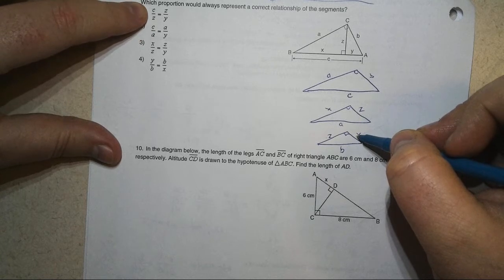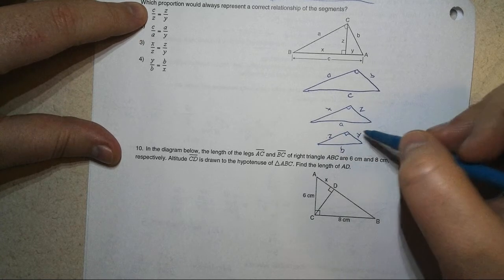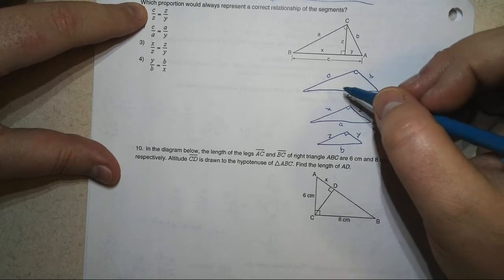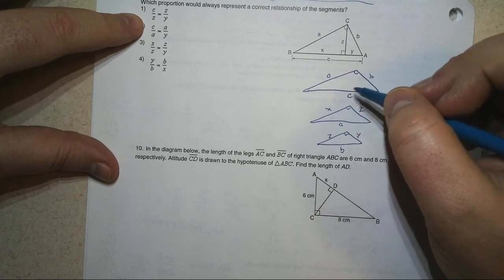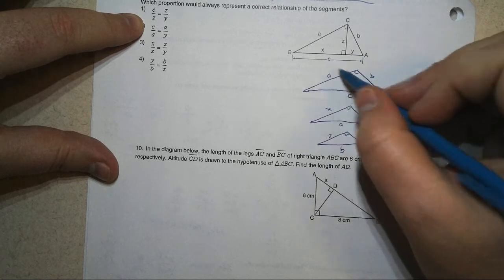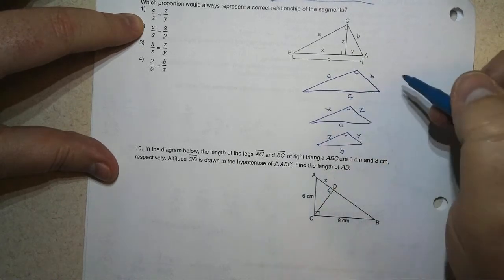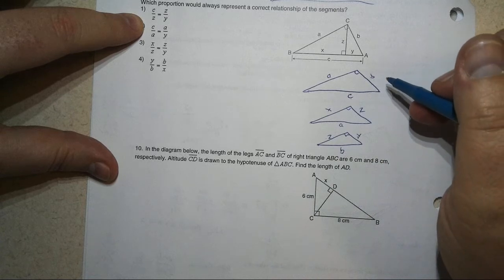And then we have one that also uses C. And this one we can't really get. The only C we have is this side right here, and that doesn't correspond to Z at all, so that's not going to work.